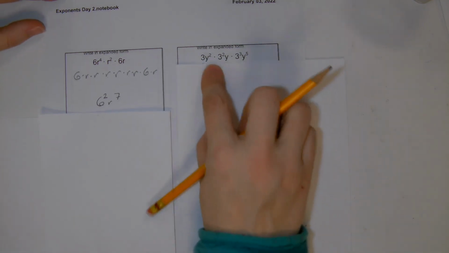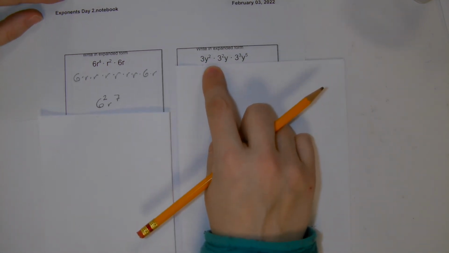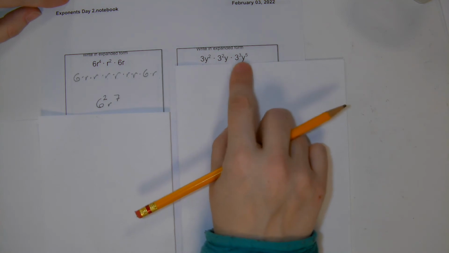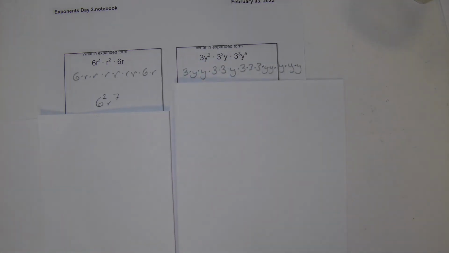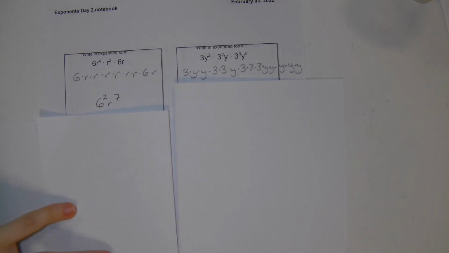All right, this one's next. Expand it. Be careful. 3y squared times 3 squared y times 3 cubed y to the 5th. Be careful when you're counting them out. When you expand it, it should look something like this. Mine kind of went off. There was a lot of y's, huh? Now that you've expanded it, simplify it. Let's check our simplification. So we should have 3 to the 6th, y to the 8th.